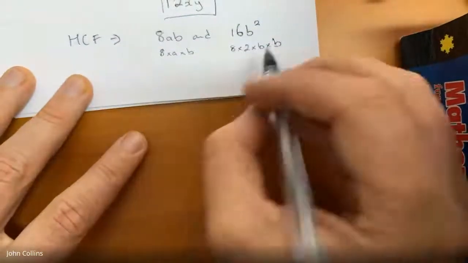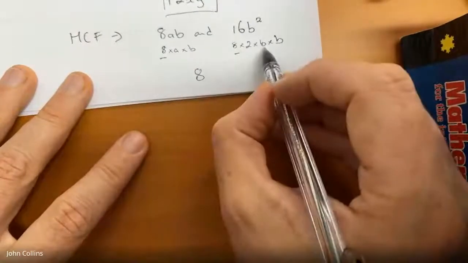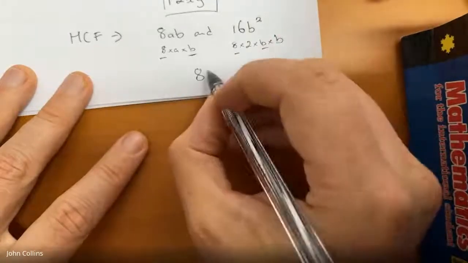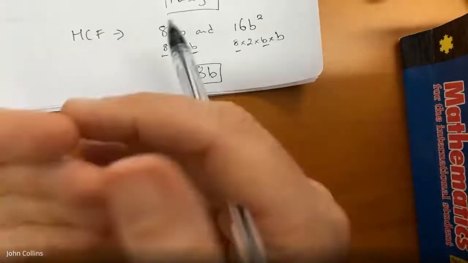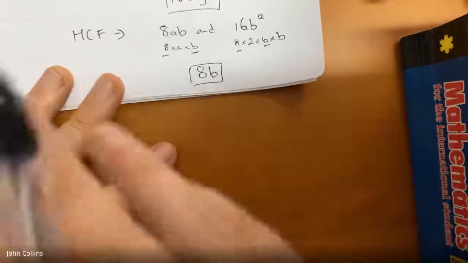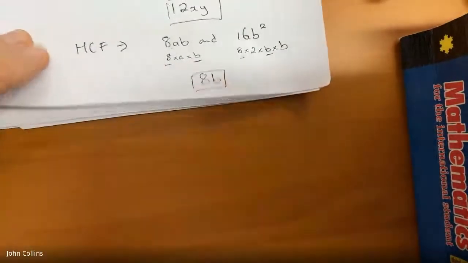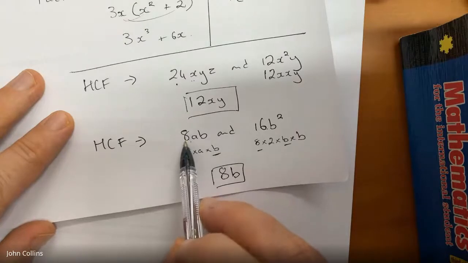If you want to break that up, then you can see what's common to both. The 8 is in both, so that's common. There's no a on this side, but there's a b, there's a b. So 8b would be the common and all other things are uncommon. Or you can just look at it and go, well, 8 divides into 16 and 8, and b is on both sides, so a b is there, and that's the highest common factor. It's 8b because 16 doesn't divide into 8. 8 is the largest number that divides into 8. All right, let's look at another one.